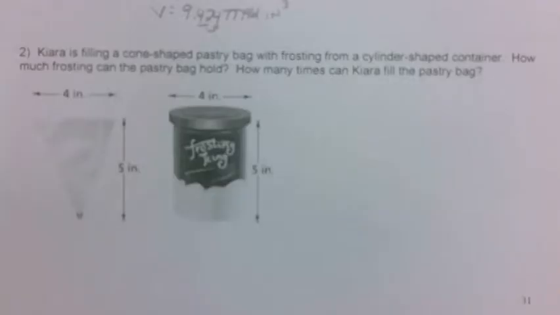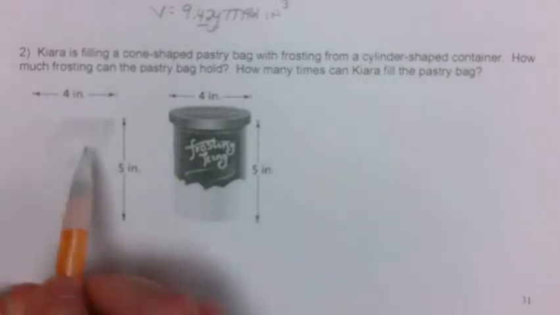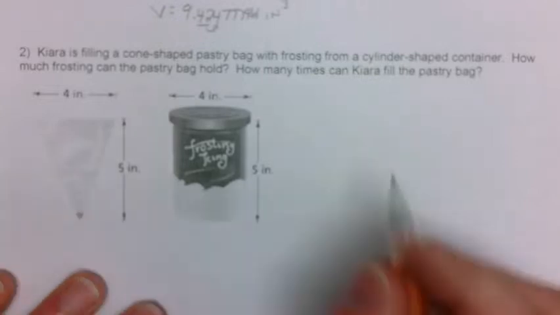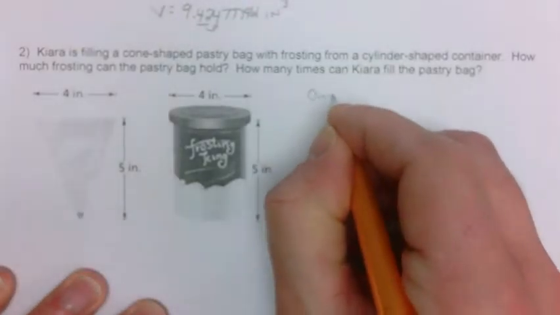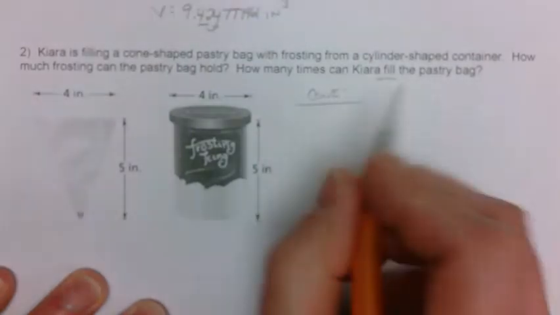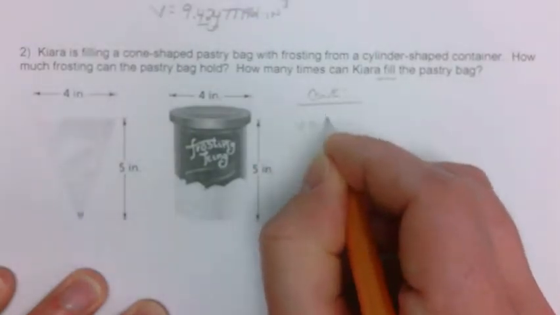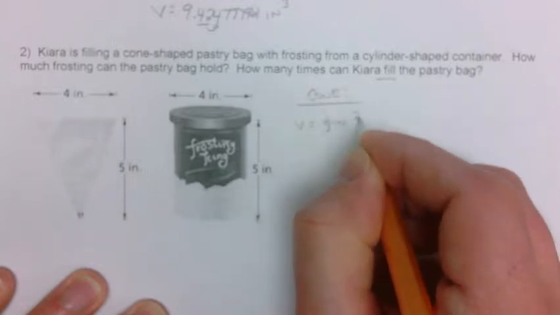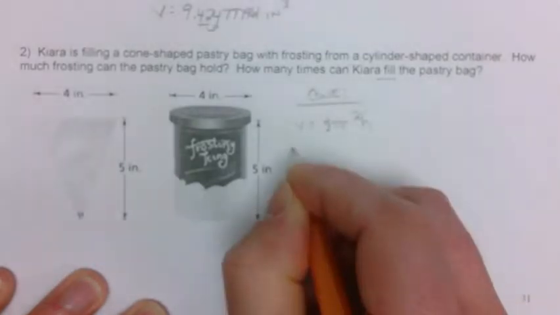In example 2, it says that Kiara is filling a cone-shaped pastry bag with frosting from a cylinder-shaped container. How much frosting can the pastry bag hold? How many times can Kiara fill the pastry bag? Okay, so let's start with the pastry bag, and it's in the shape of a cone. So I'm going to write a cone here, and I'm going to use the volume formula because we are filling the pastry bag. Volume equals 1/3 of pi r squared times the height.